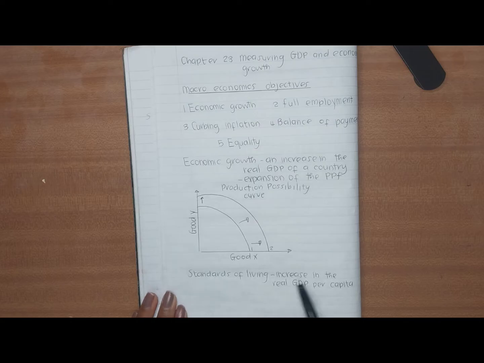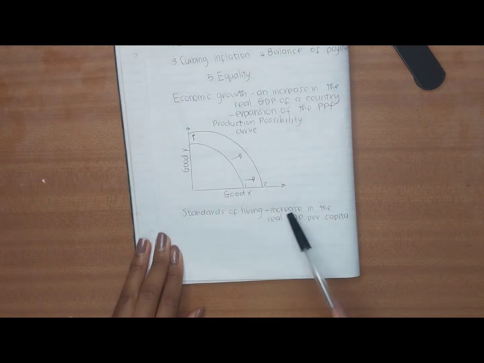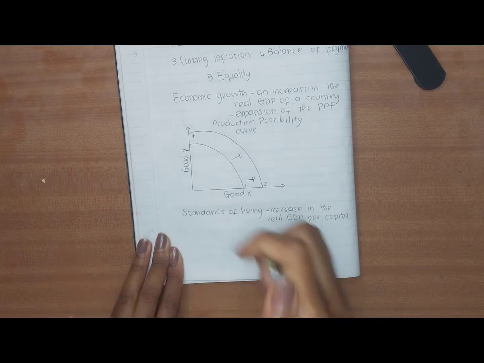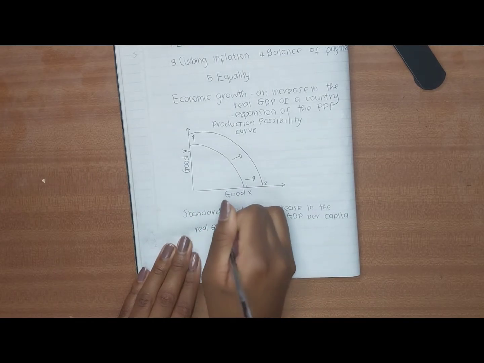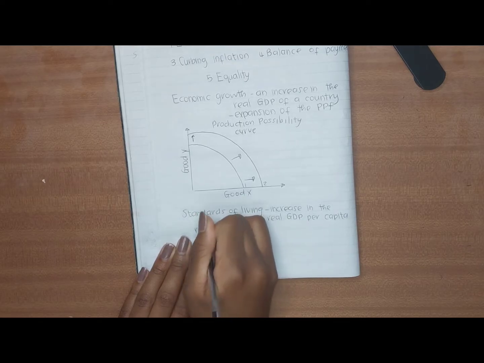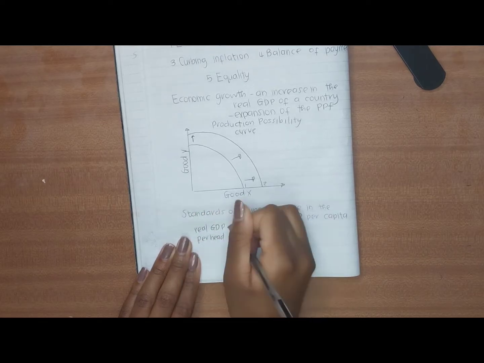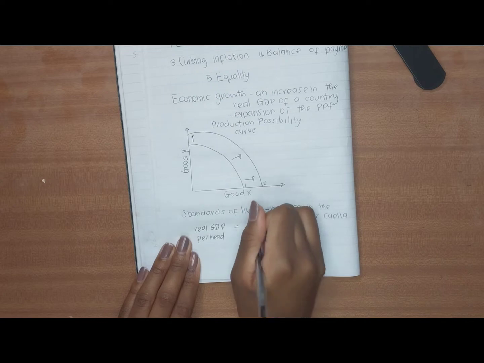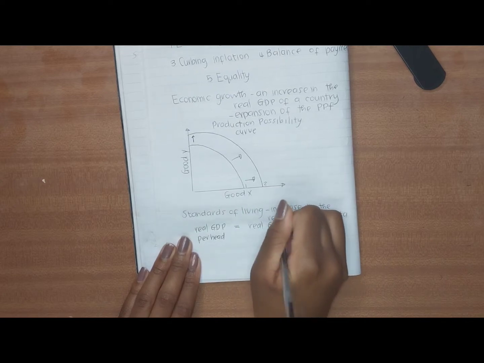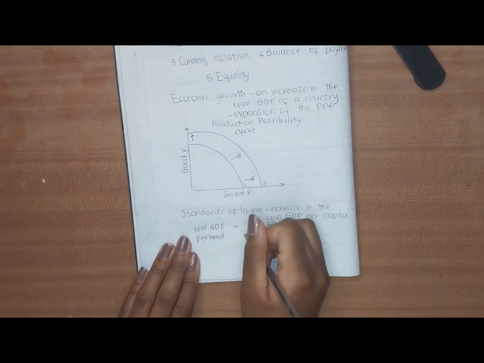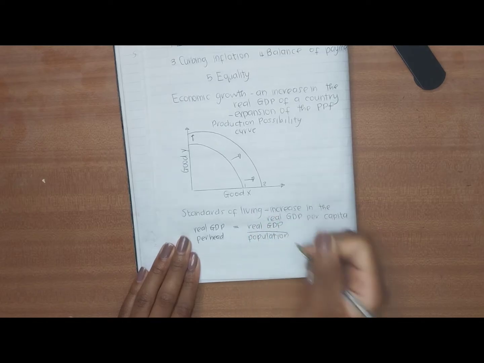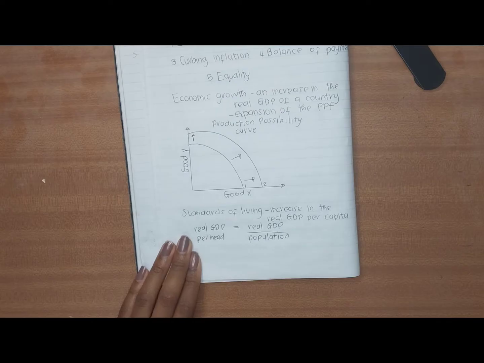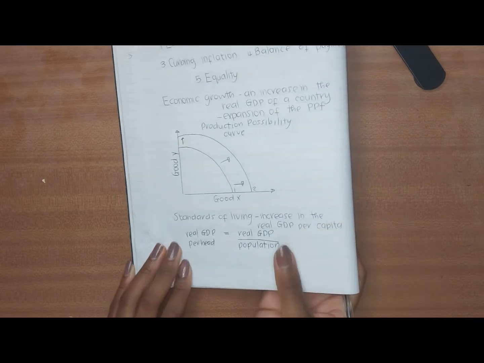Whereas for the standards of living, you actually look at the real GDP per capita, meaning that you'll take real GDP. So real GDP is also called per head or per person. You will take the real GDP and you will divide by your population, because we are looking at real GDP per person, right? So that's how you calculate it.